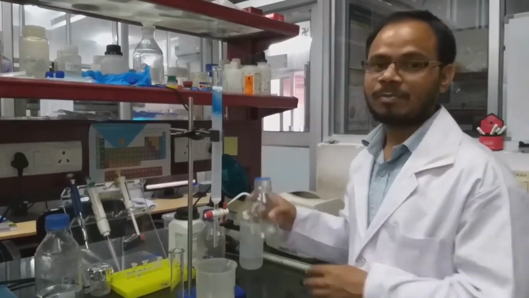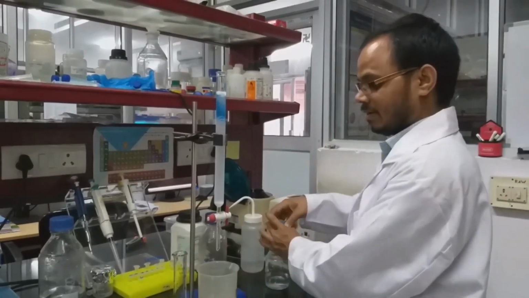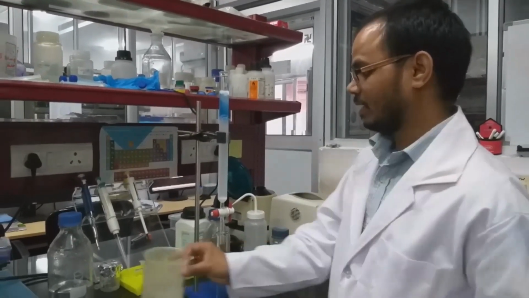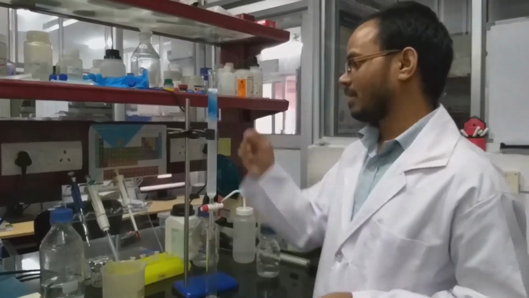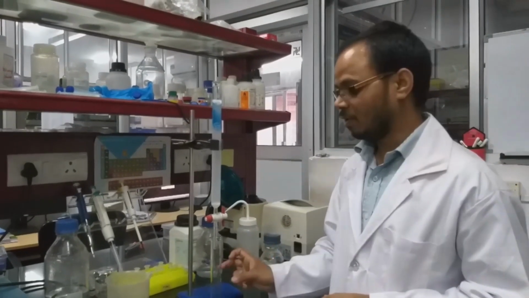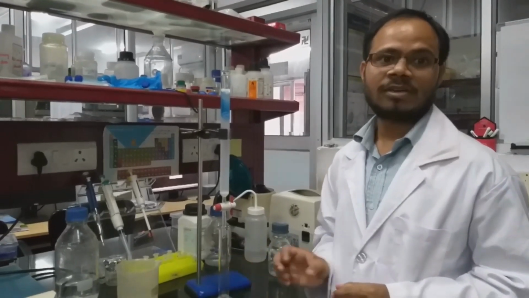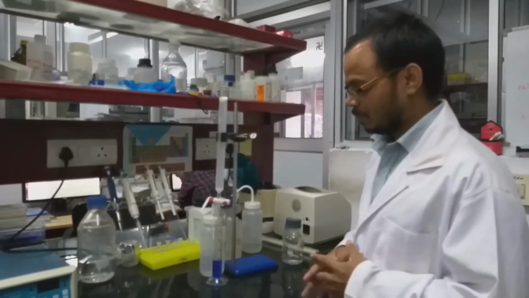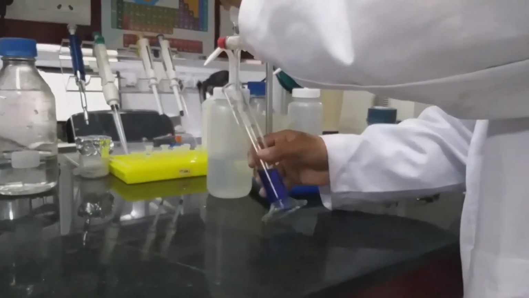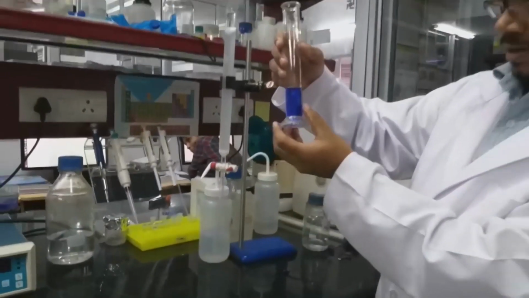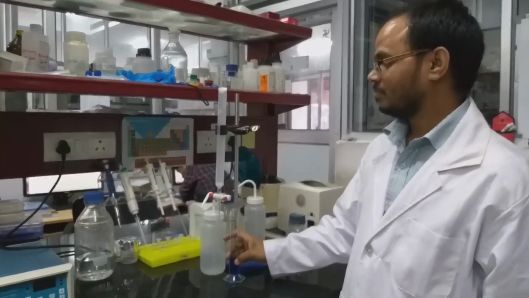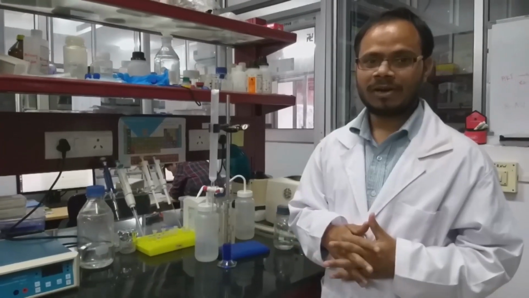We have to replenish buffer continuously and start collecting the eluted volume. After complete elution of the blue dextran, we measure the volume, and that volume gives us the void volume. Now the blue dextran has completely eluted. It is around 18 to 19 ml. So now we got the void volume.